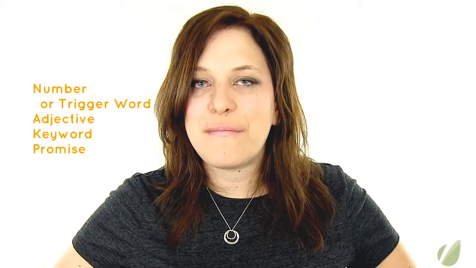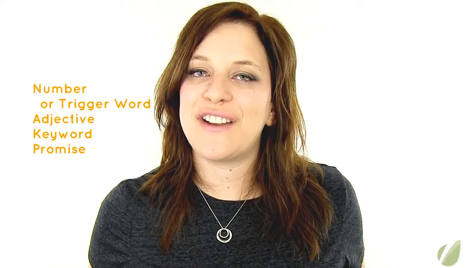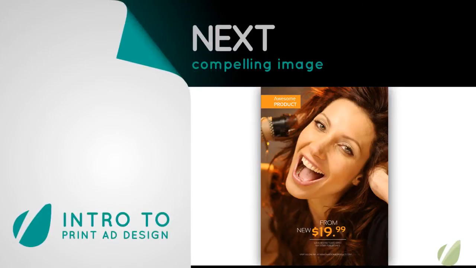So there's 2 ways that you can create a very catchy headline on the fly in a matter of minutes, just using a number or a trigger word, an adjective, a keyword, and a promise. Use that formula and you'll have a catchy headline in no time. So let's go ahead and move on to our next lesson and combine this catchy headline with a compelling image.